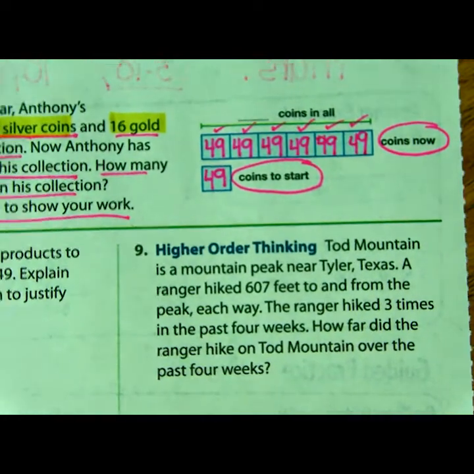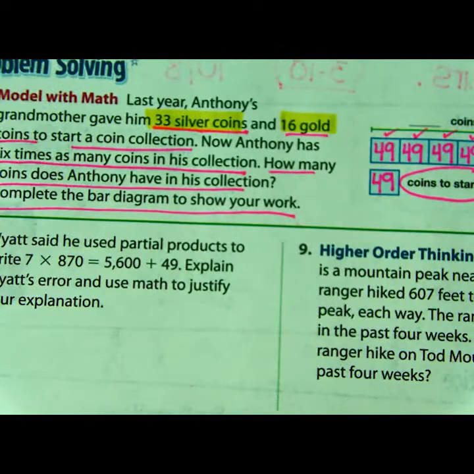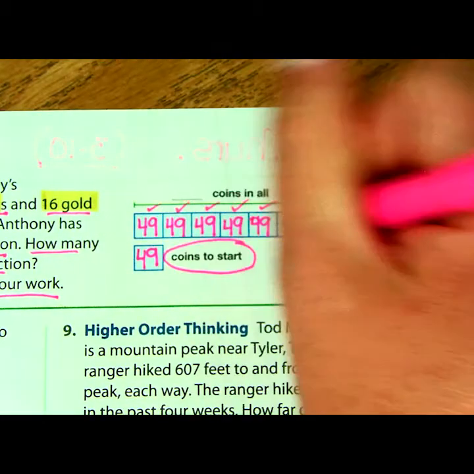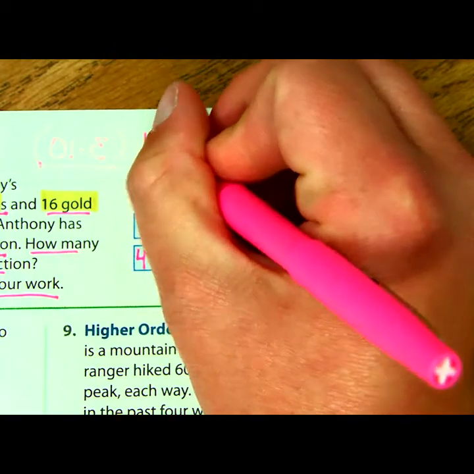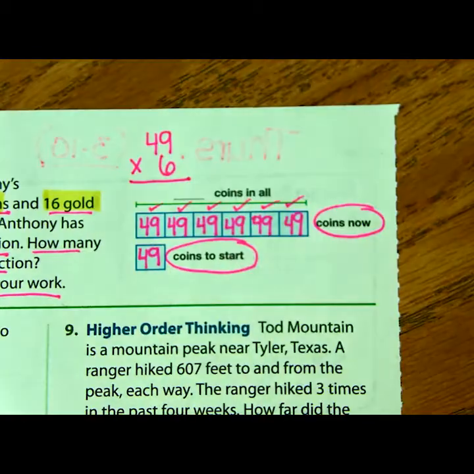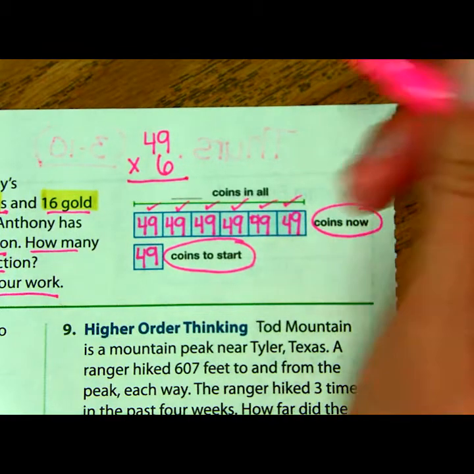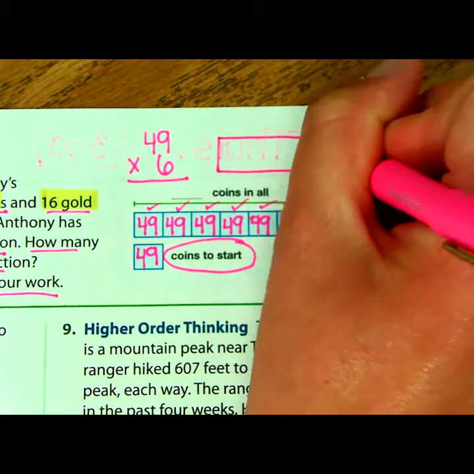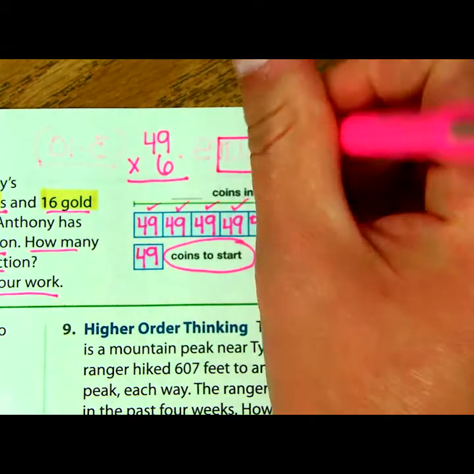Now, how many coins does he have in all? So we have the problem here of 49 times 6. And you're thinking, hey, I don't know how to do that, but actually you do. Create an area model. So first, we start over here.